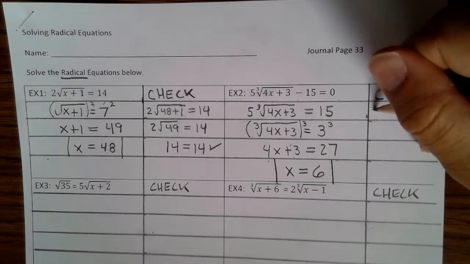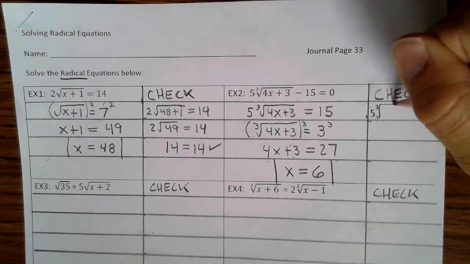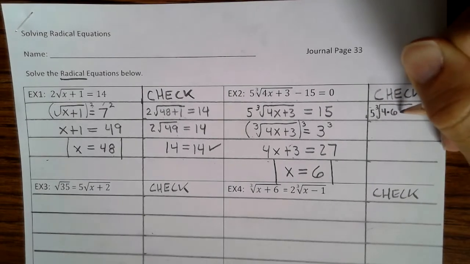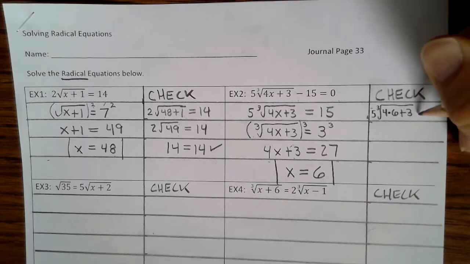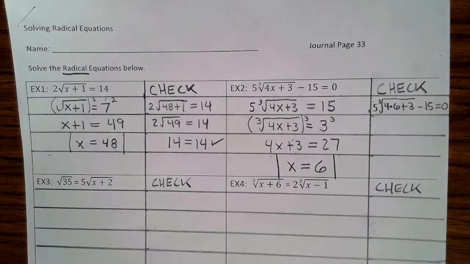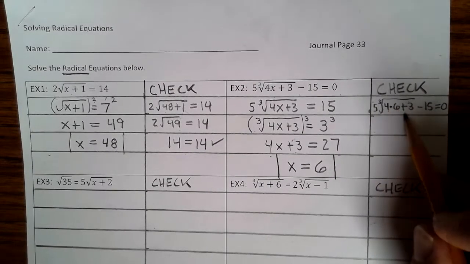So that's 5 times the cube root of 4 times 6 plus 3, minus 15 equals 0. Well, 4 times 6 is 6, 12, 18, 24, plus 3 is 27.